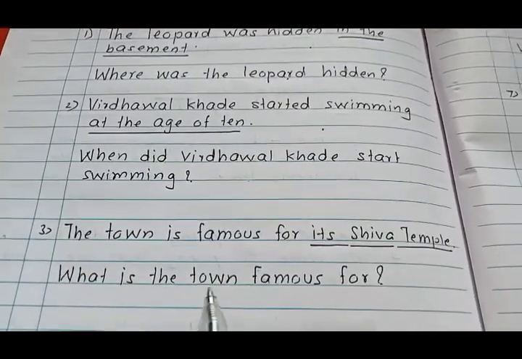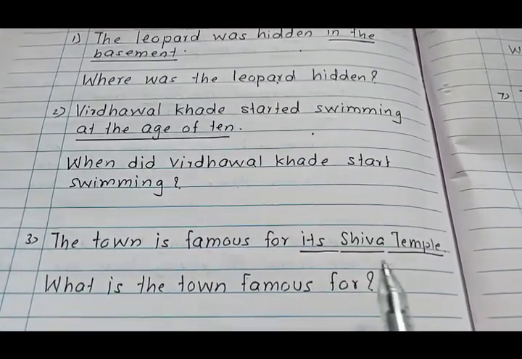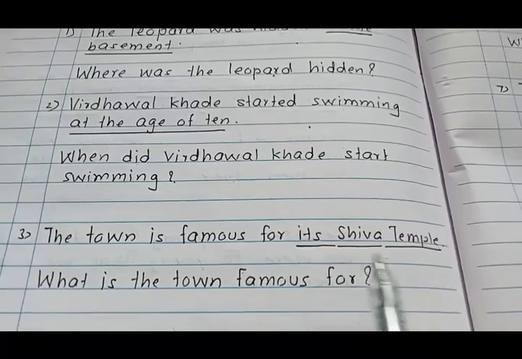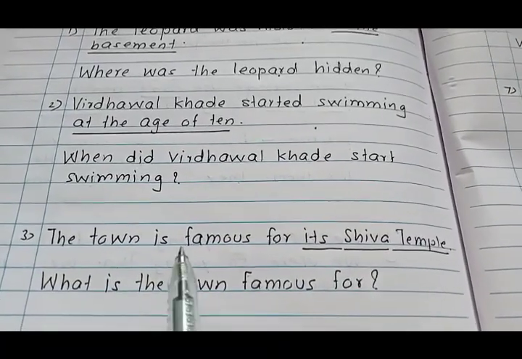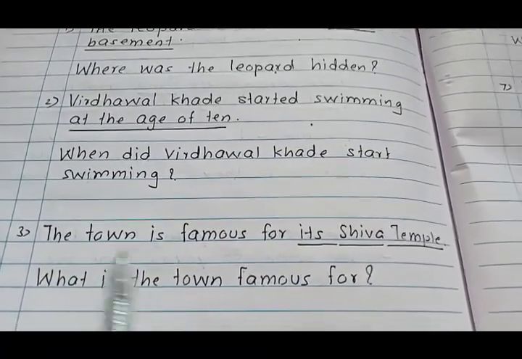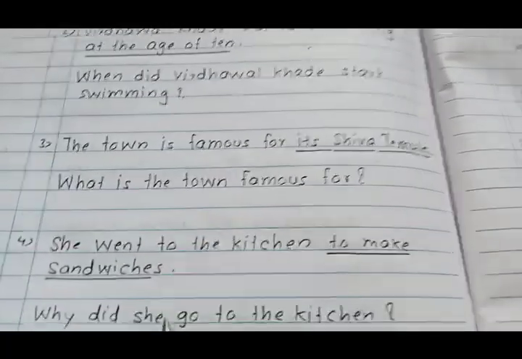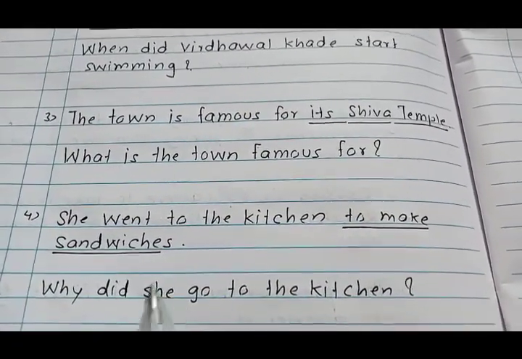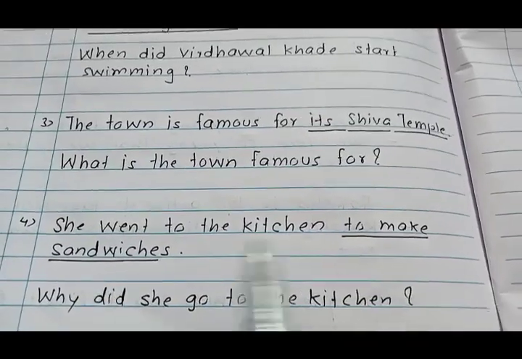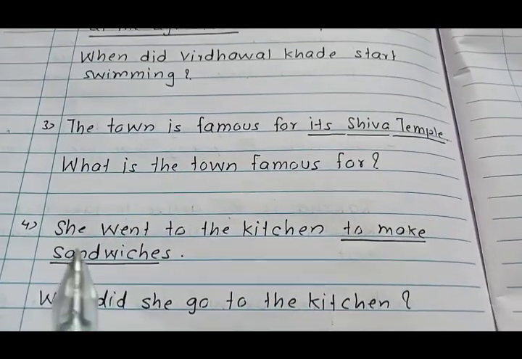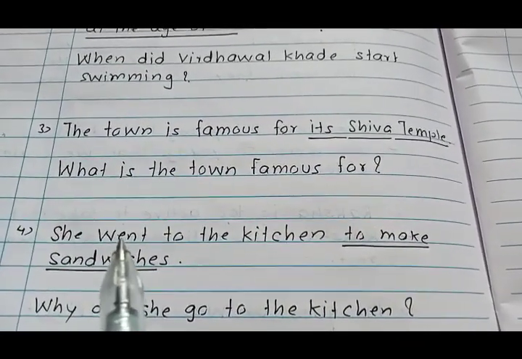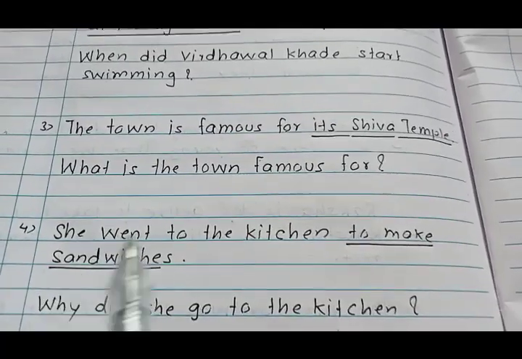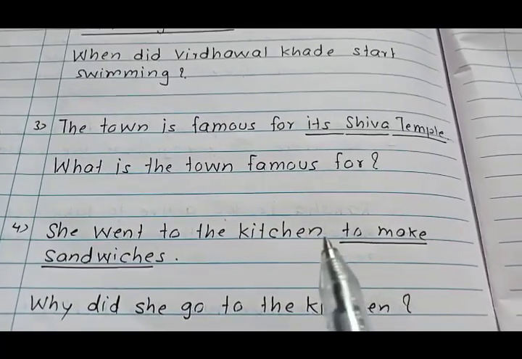Then: The town is famous for its Shiva temple. Here object, so "what". What is the town famous for? Next: She went to the kitchen to make sandwich. Here "to make sandwich" is reason, so "why". Here simple past tense, so "did" and main verb "go". Why did she go to the kitchen?